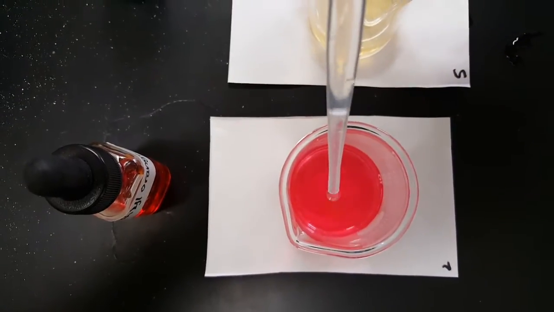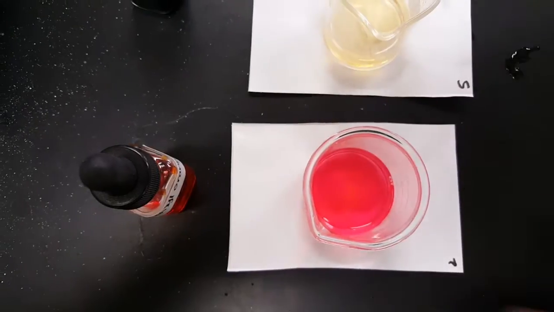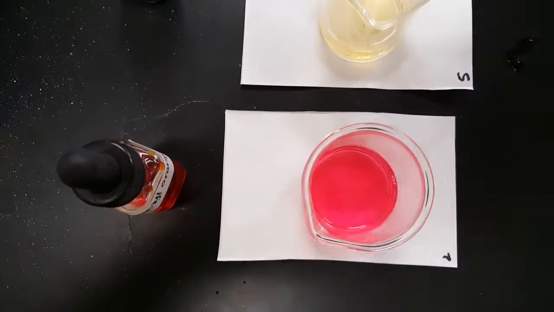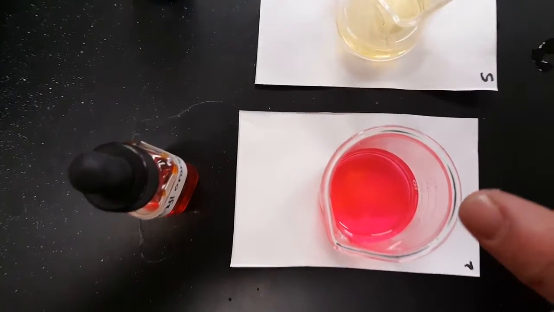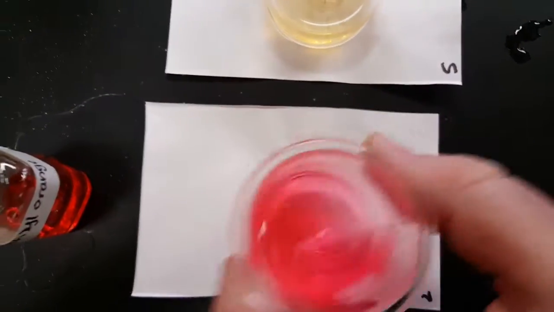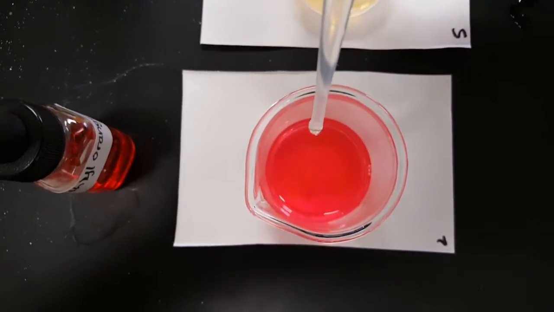If you can see, once you start to see that orange that doesn't show up as well on the camera, once you start to see a little bit of a color change but it goes away when you swirl, this is when we've got to start going slow. See there, I can see a little bit more orange. Camera's starting to pick it up.